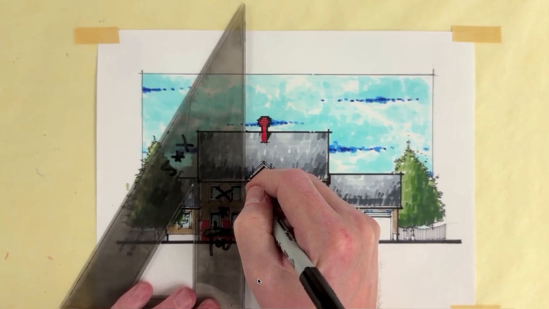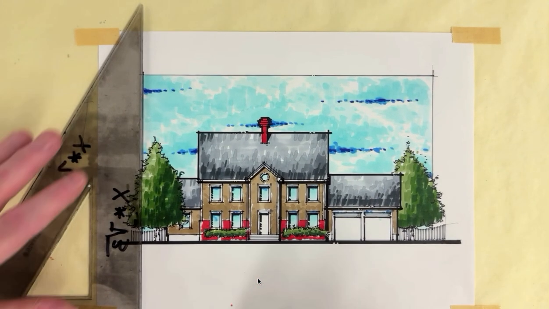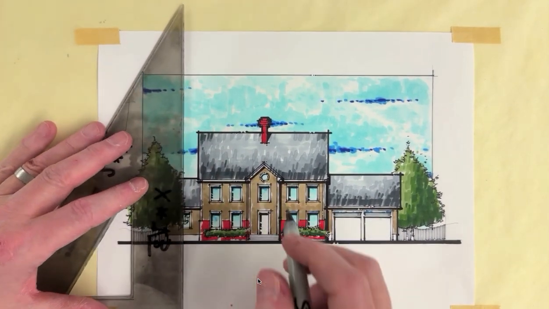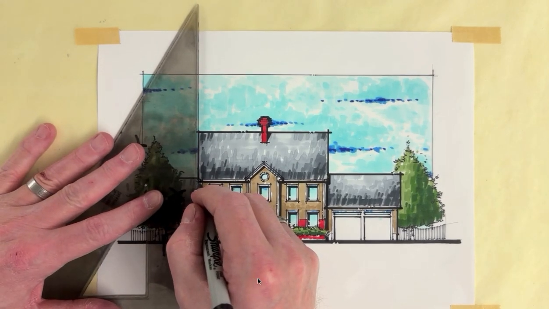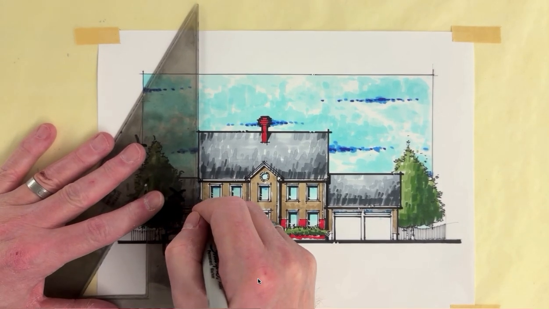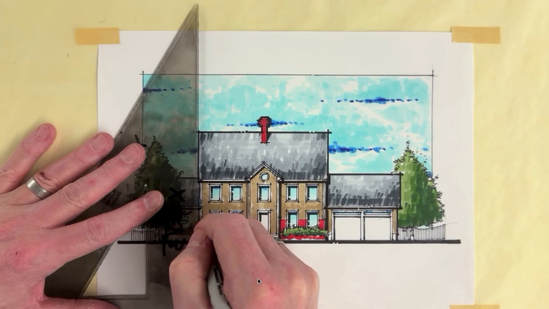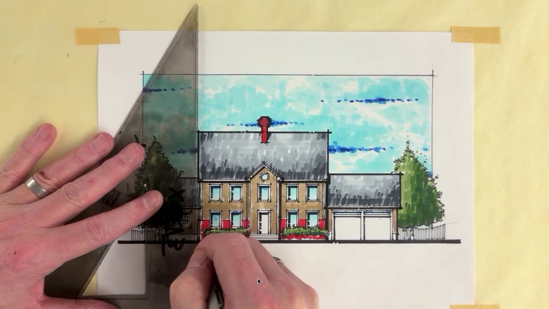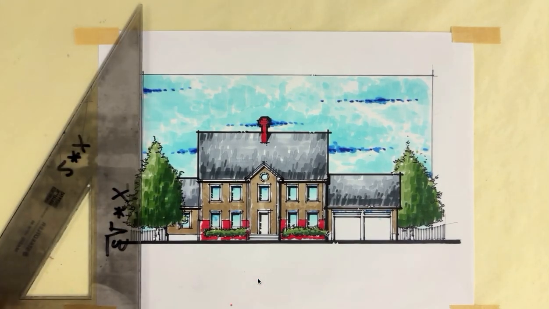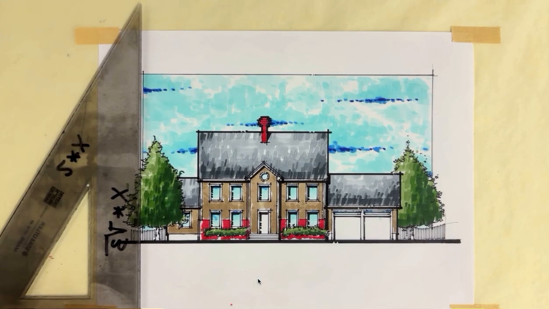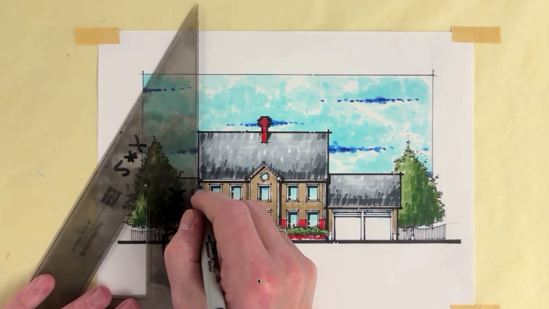Did someone say texture? Yep, that's exactly what we wanted to do. I'm just going to put a double line here, just to make that stand out a little more. It's a little screwed up, but that's all right.